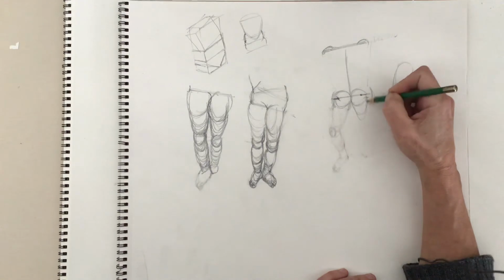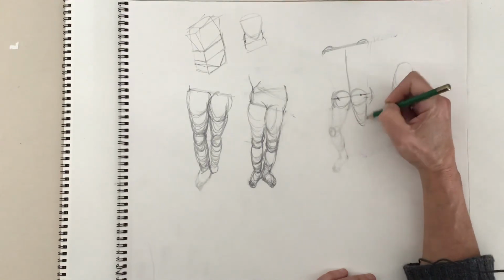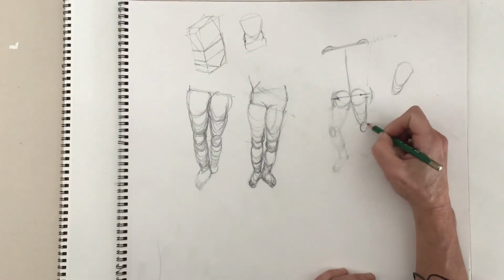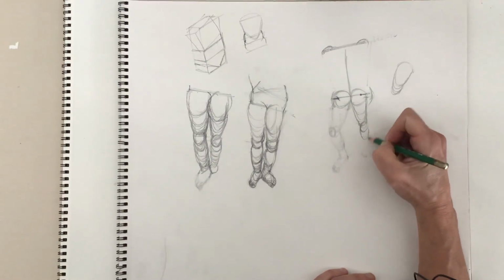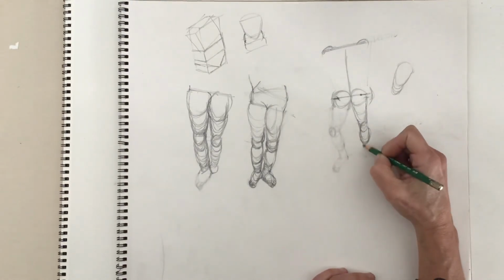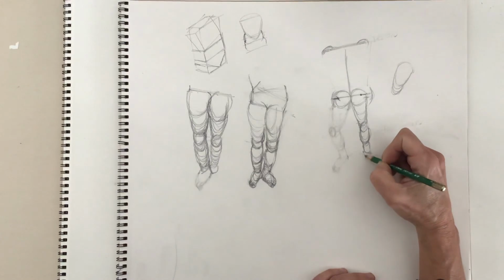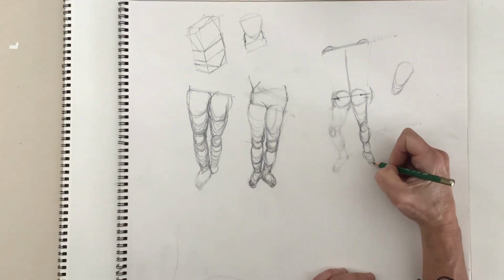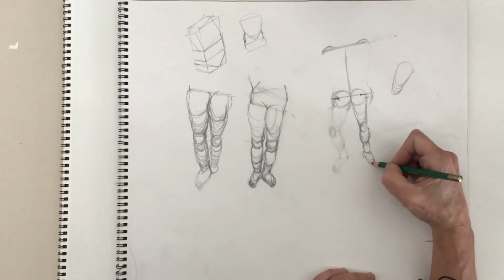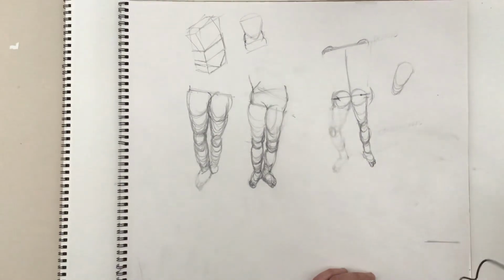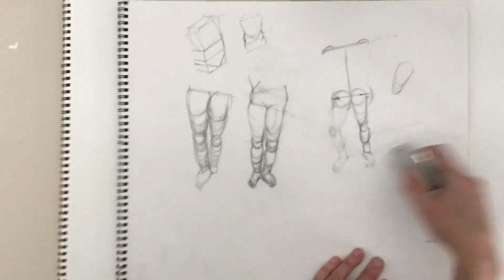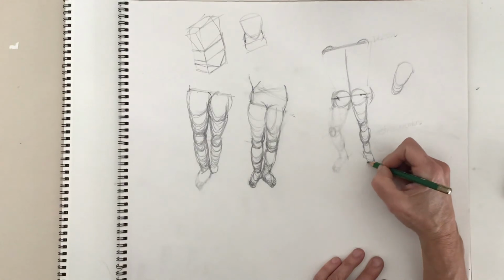Anyway, so let's say that I'm drawing a standing leg. See, what I like about using a searching line is that if I make something too short, I can just keep going with my egg shapes until I find exactly where it belongs.